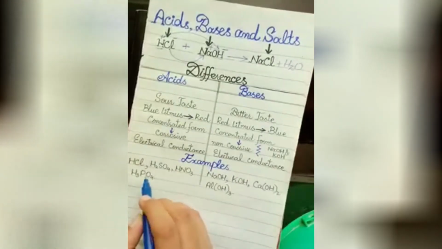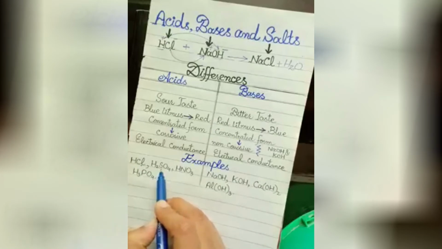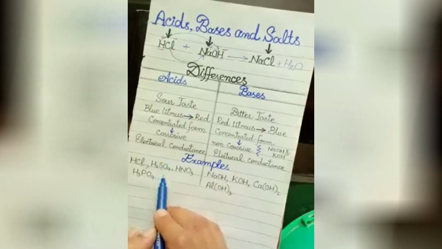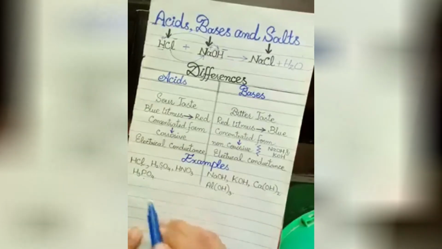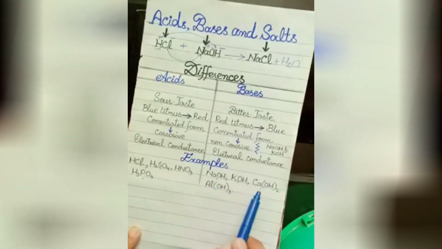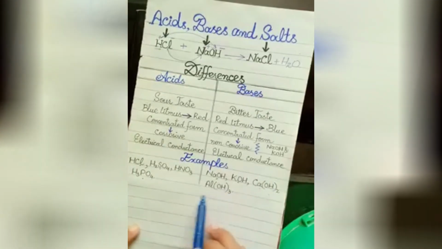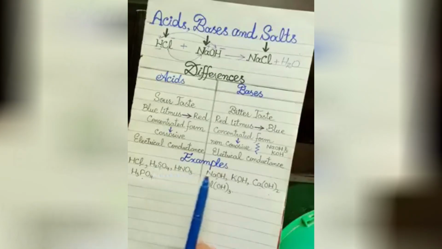The examples of acids are hydrochloric acid, sulfuric acid, which is also known as the king of the acids, nitric acid and phosphoric acid. While in the case of bases, the examples are sodium hydroxide, potassium hydroxide, calcium hydroxide, Ca(OH)2, Al(OH)3, aluminium hydroxide. So these were the main differences in the characteristic properties of the acids and bases.